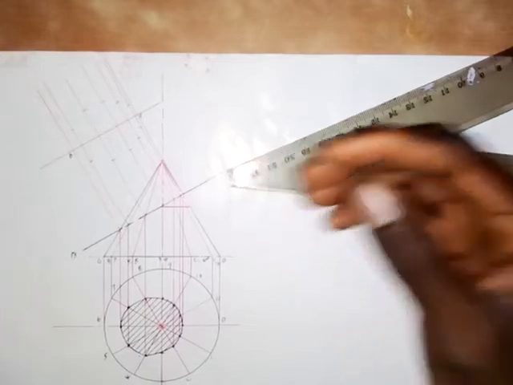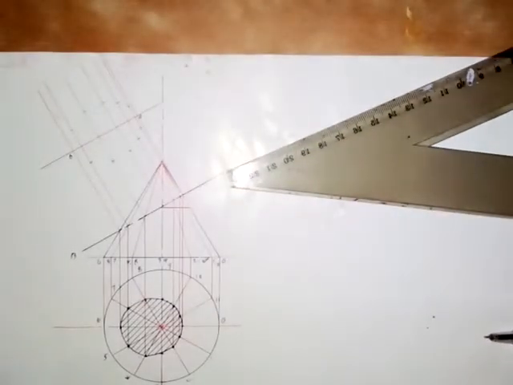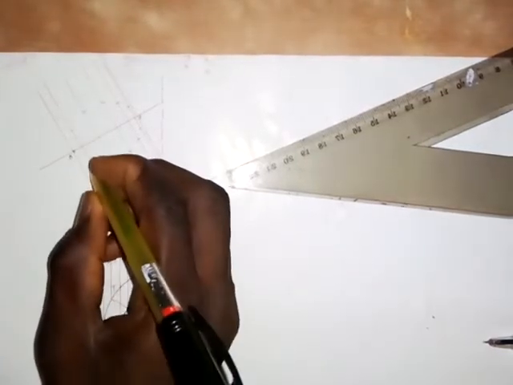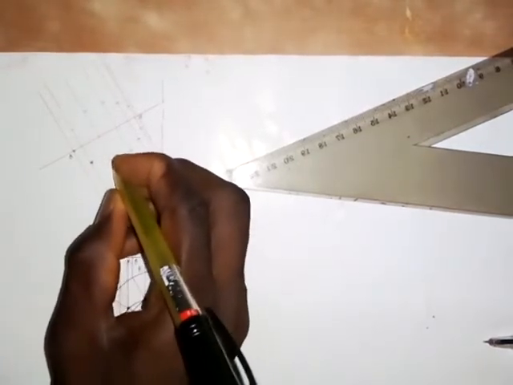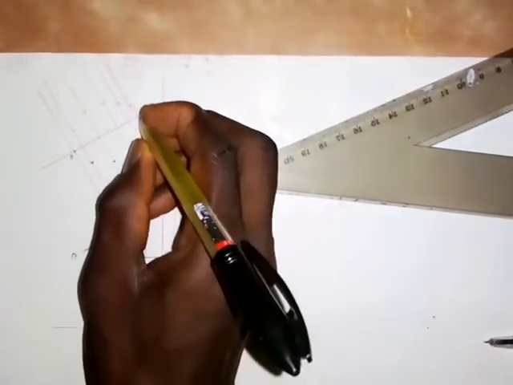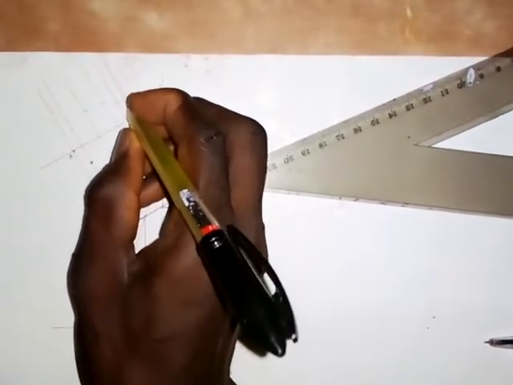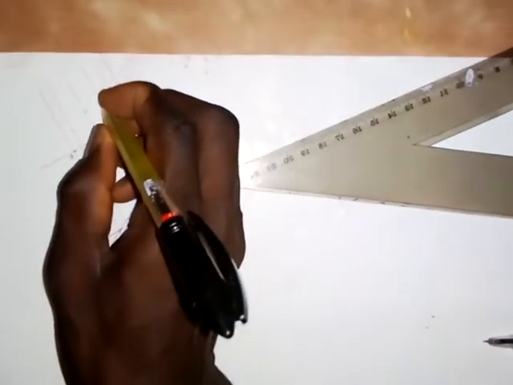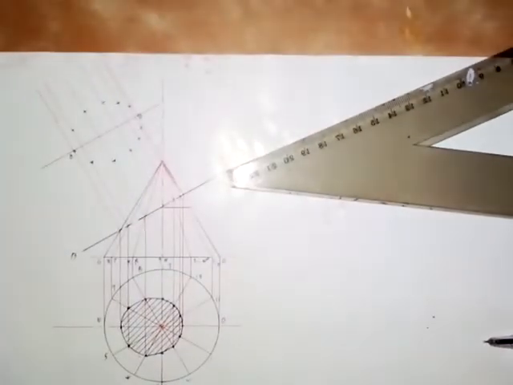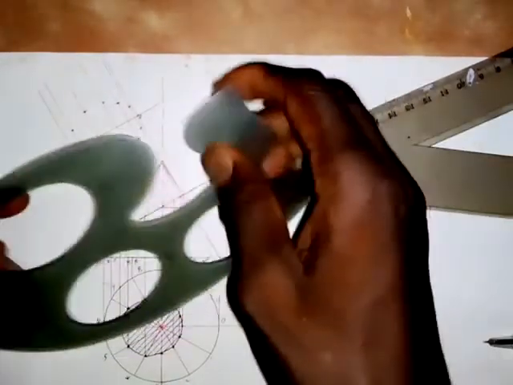Then the last one is point 6. So here we have this point. These are the points we are going to join together. We are going to join these points together with the use of a French curve so that we can see what the true shape will look like. That's what we are trying to do here. When the cutting plane goes in the direction of cutting plane B, the shape that we are going to obtain here is what we want to produce.